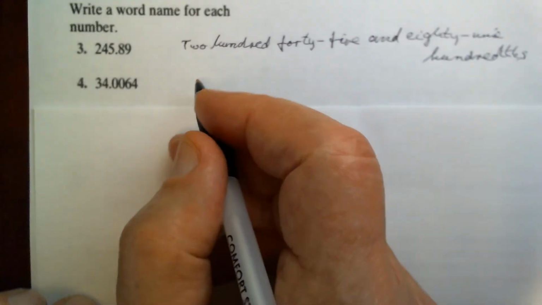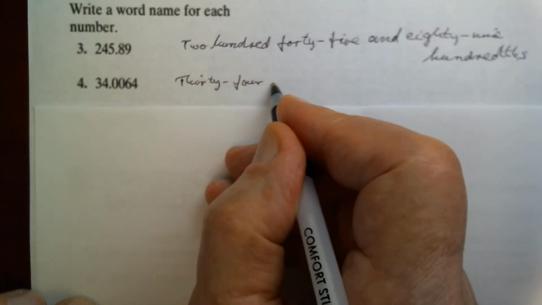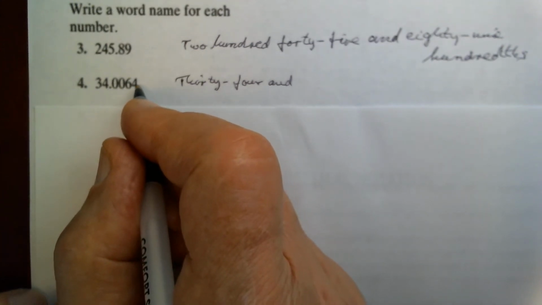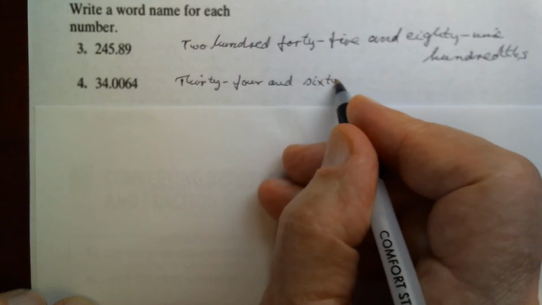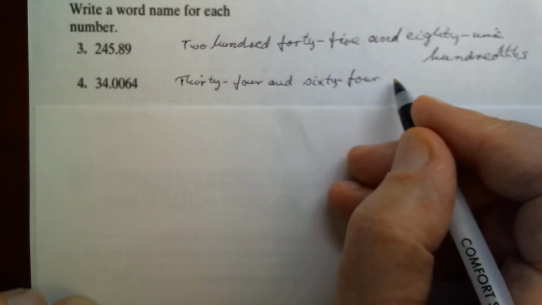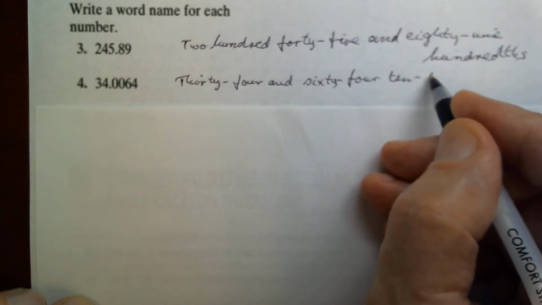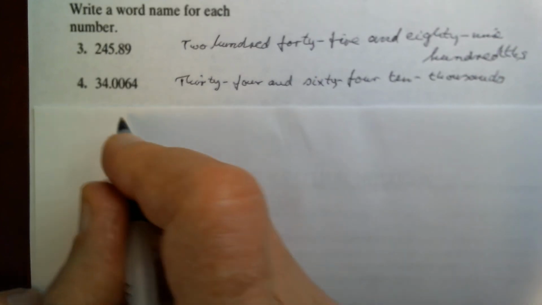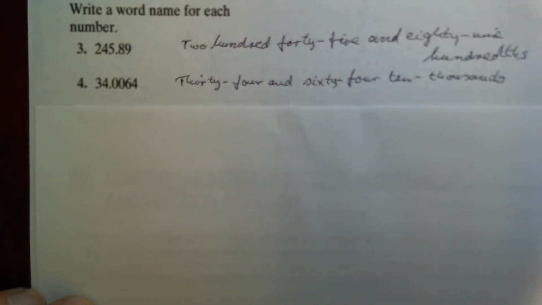And for example number 4, we have 34 and, so tens, hundreds, thousands, 10,000. So there would be 64 10,000s. Again, ones, tens, hundreds, thousands, 10,000s. That's why it ends in 64 10,000s.